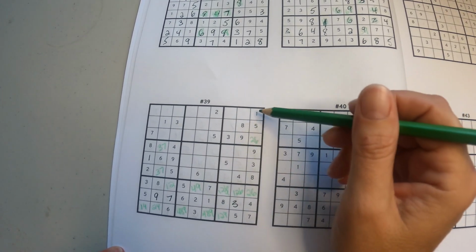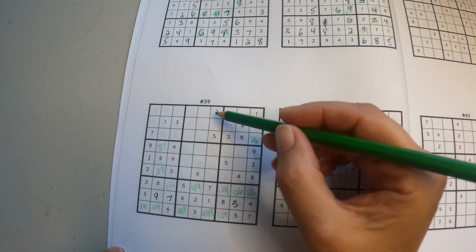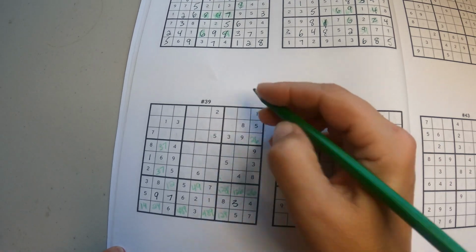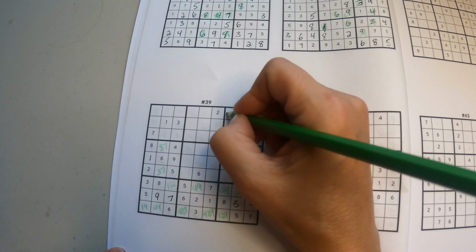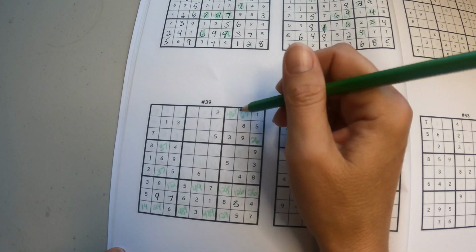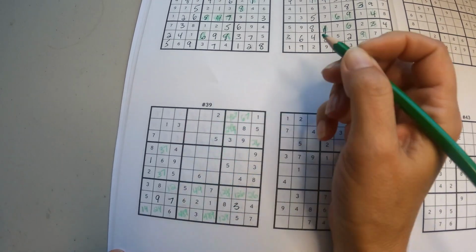We work on this box. Looks like we're missing the 2, 4, 6, 7. We've got a 2 here and a 4 here. So 6 or 7. 2 here. 4, 6, 7. And no help here. So 2, 4, 6, 7.